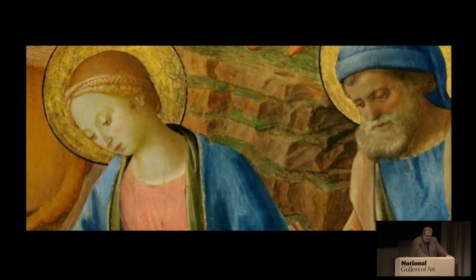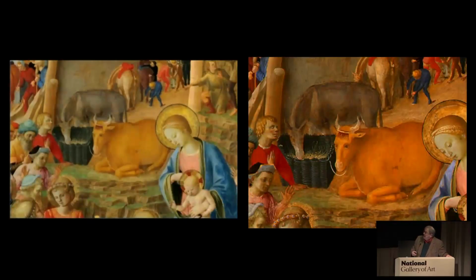Once you've looked at a lot of paintings in terms of connoisseurship, you've looked at a lot of Fra Angelico and a lot of Fra Filippo Lippi, there are differences. So this is Fra Angelico, this is Fra Filippo Lippi. We come to the stable and the ox and the ass. Okay, where the heck did they come from? The ox and the ass, why are they always present? Where did that start?